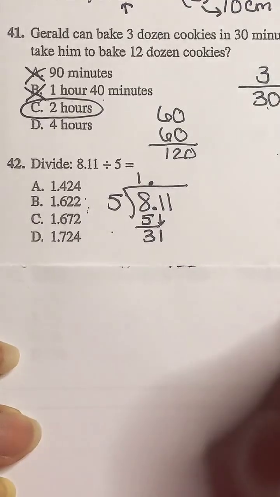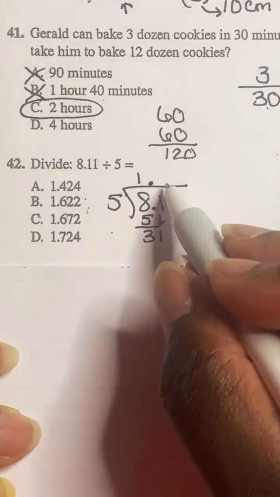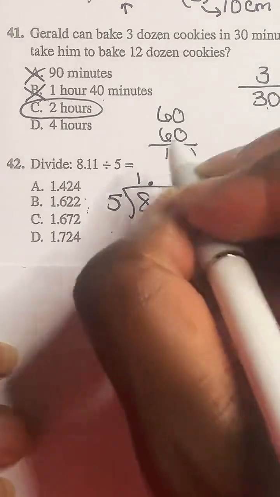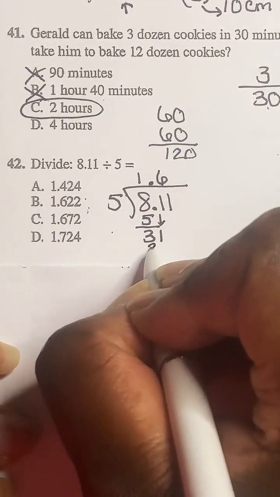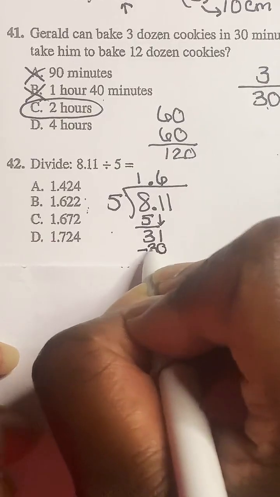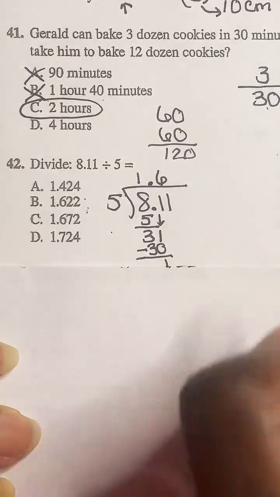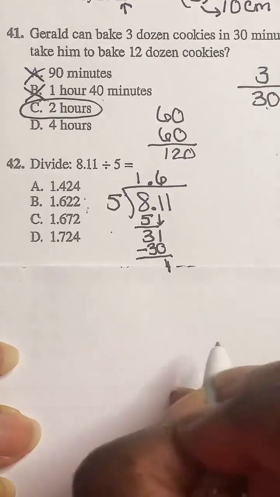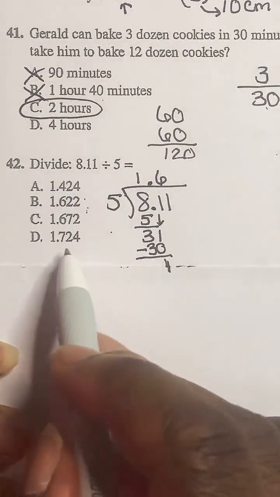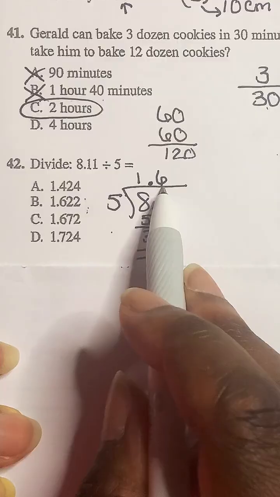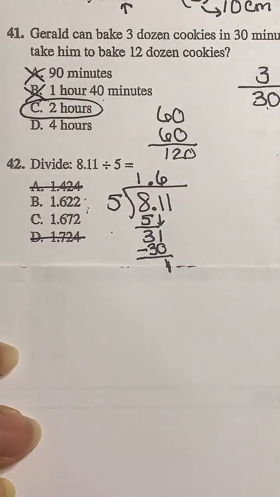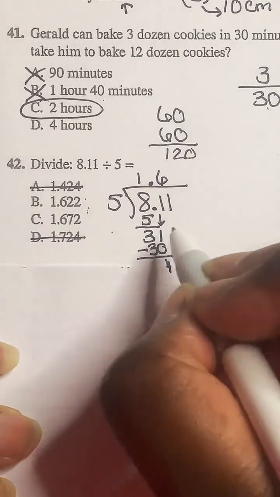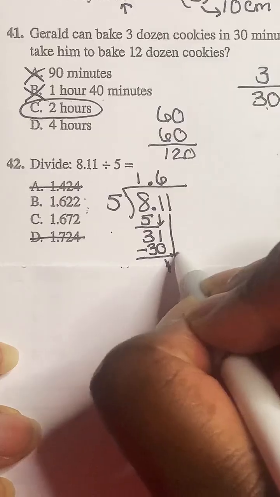So now we got 31. So how many groups of 5 can go into 31 without going over? Well, it's a 6. So 31 minus 30, that will give me my 1. So right as soon as I see that 0.6, immediately I'm canceling out D and A. Now I'm bringing down the other 1.